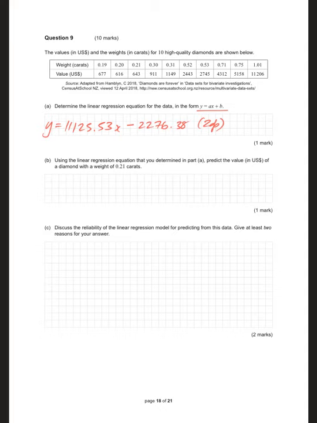Use the equation to predict the value of a diamond with a weight of 0.21, so y when x is 0.21: 11125.53 times 0.21 minus 2276.38.